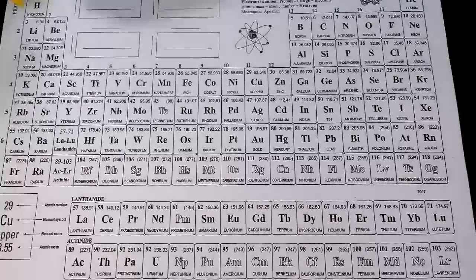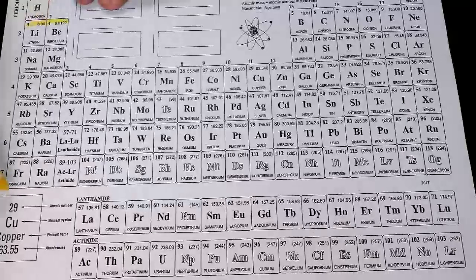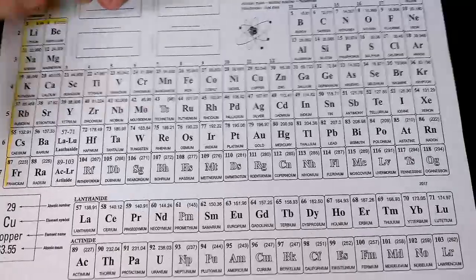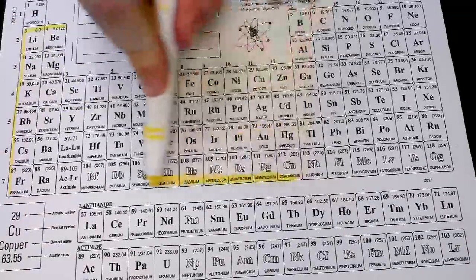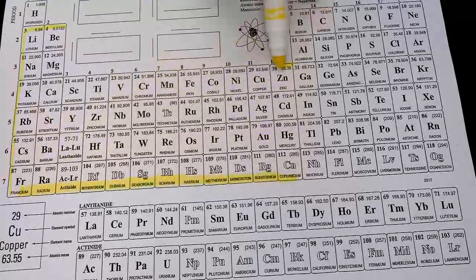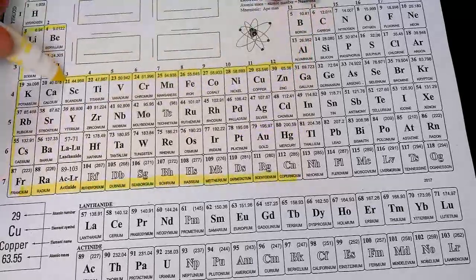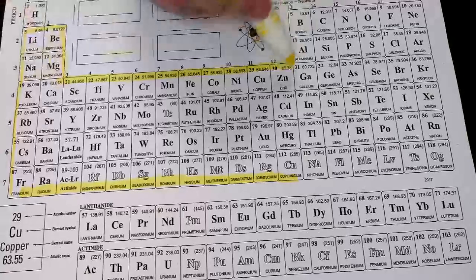So, metals. And there are a lot of them. They are by far the biggest block of elements on the periodic table.